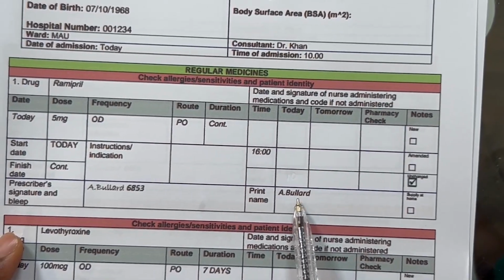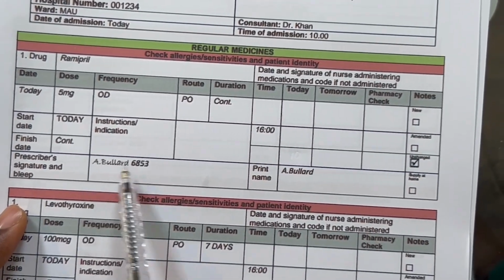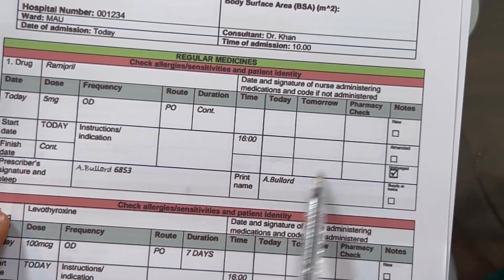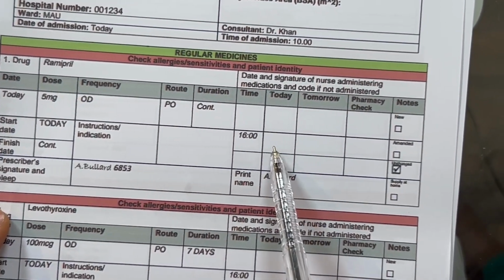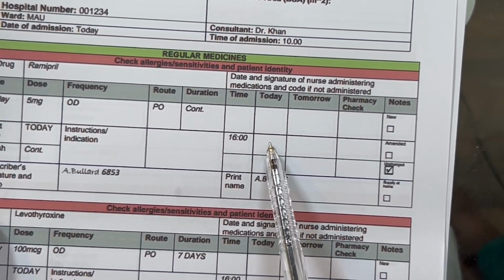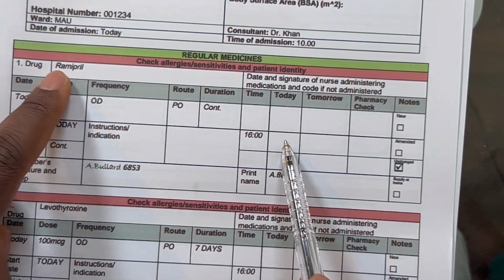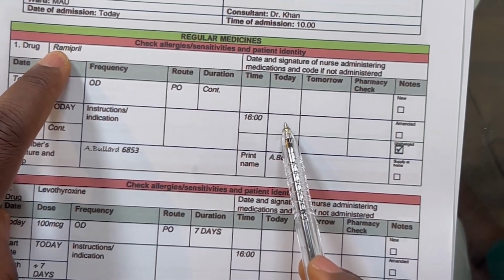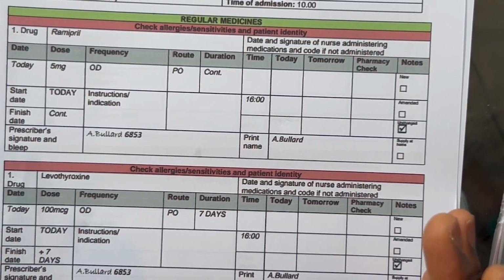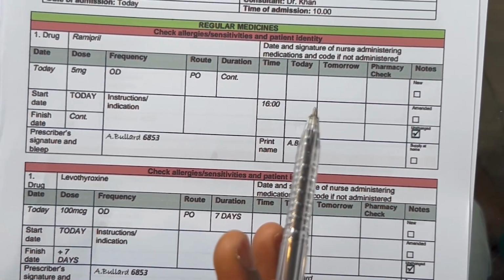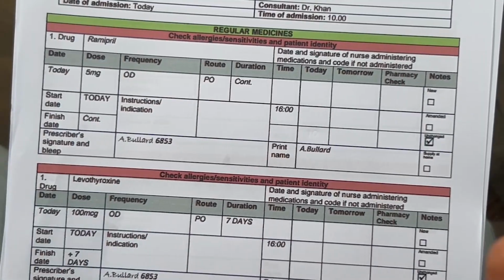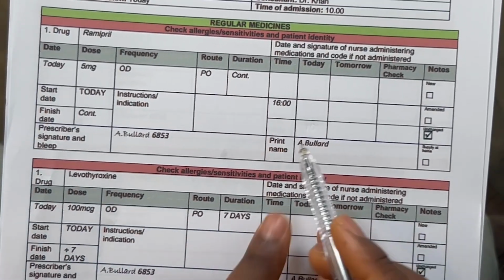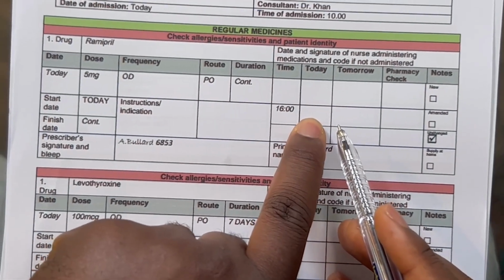Okay, the doctor's name is written, A. Bullard, the doctor's signature and bleep number. So everything looks perfect here, except that I need to ask what the patient's blood pressure is. So if my assessor said, for example, the patient's blood pressure is 120/80, that is fine. Then I'm going to go ahead and administer this medication.